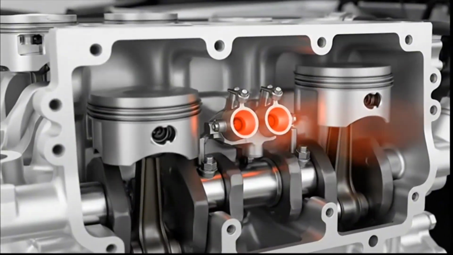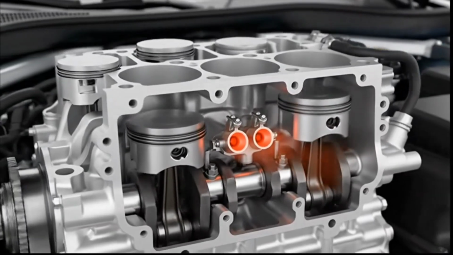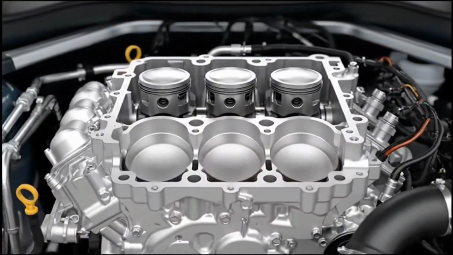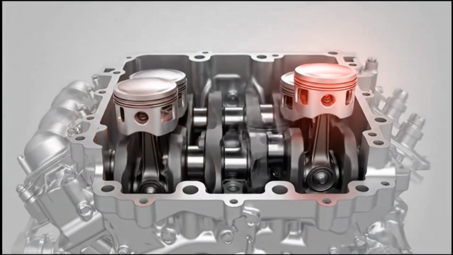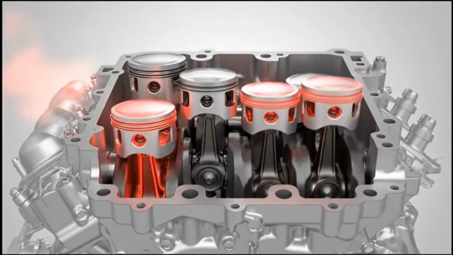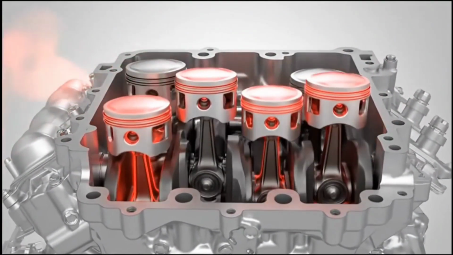The piston moves upward again, pushing exhaust gases out. This is known as the exhaust stroke. These 4 steps repeat continuously. Together, they form the 4-stroke engine cycle that powers the car.